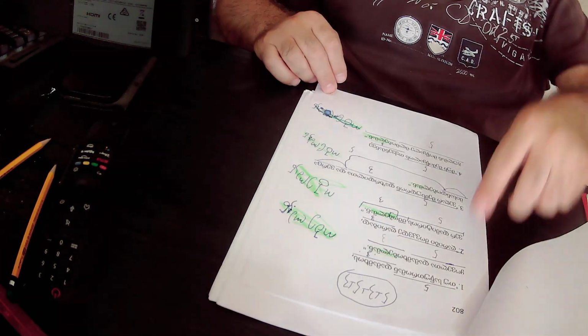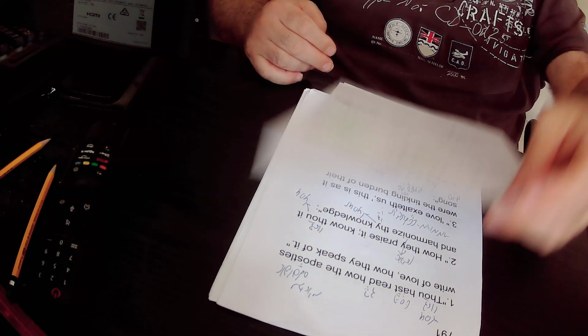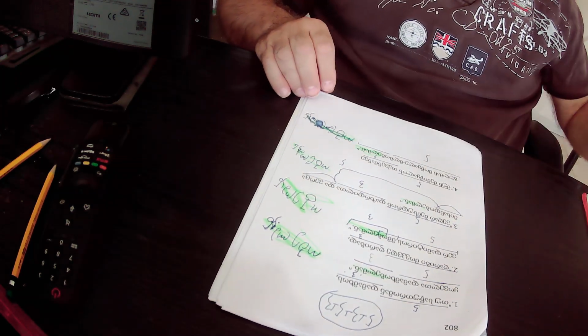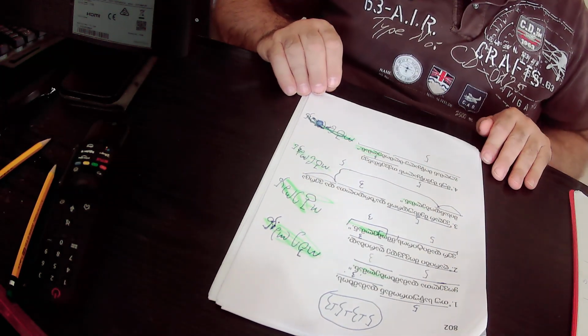So now I'll read the stanza in the original language and then we will analyze it. The stanza in the Georgian language is as follows.